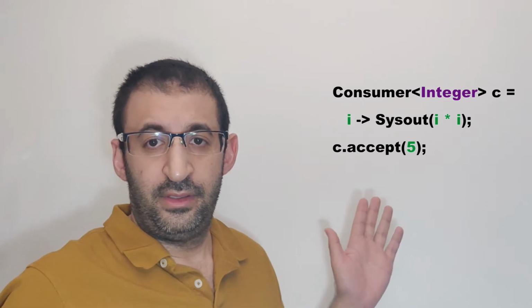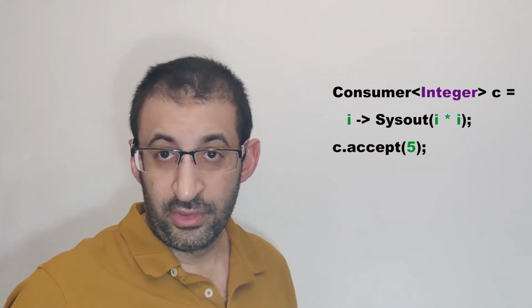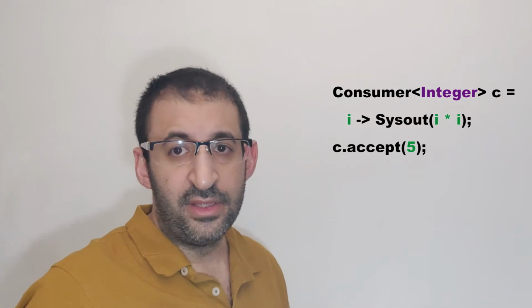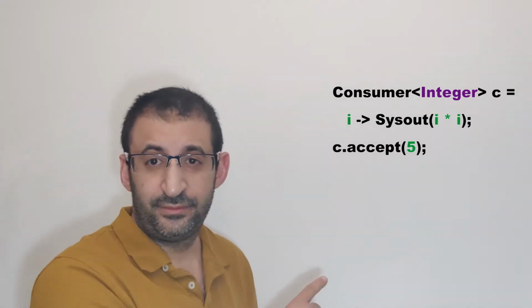T as our argument. Now, if I make a simple example, I just want to display in the console, for example, the input integer plus 10, or multiply the same input integer, E multiplied by E. To do this, I will write Consumer Integer C equals E simple arrow System.out.println E multiplied by E. And this I will call with C.accept for 5, for example. Here is the problem.